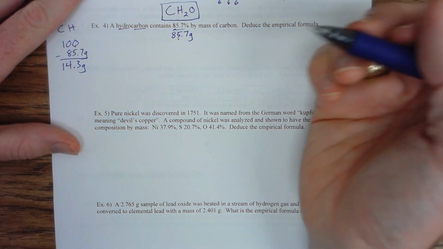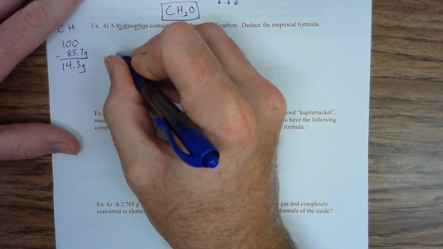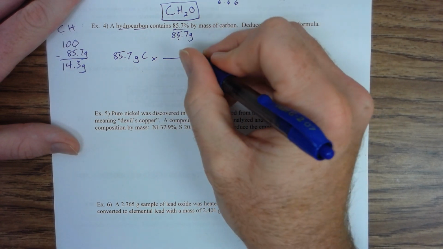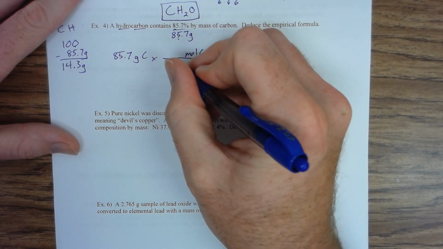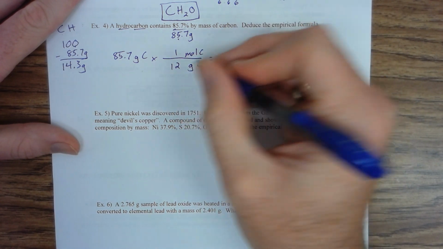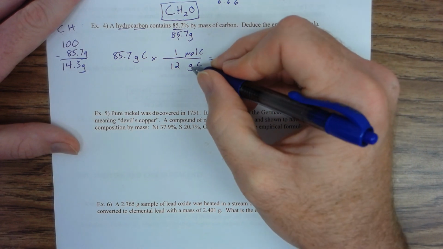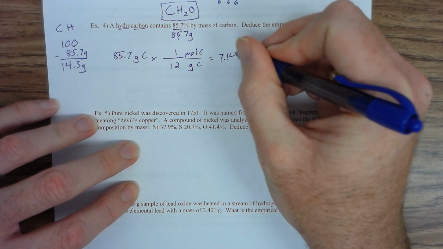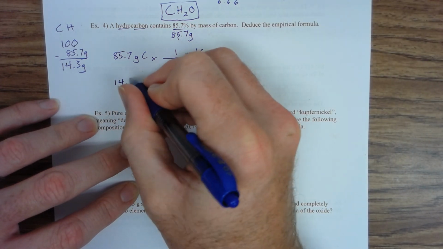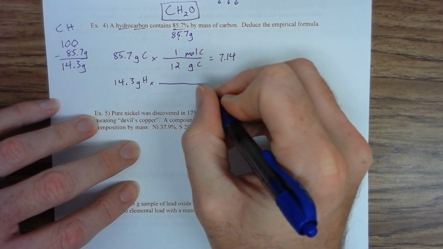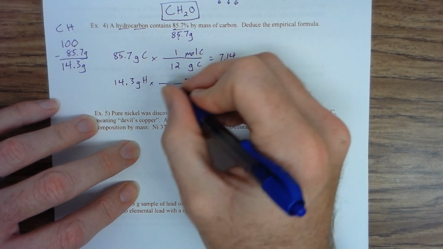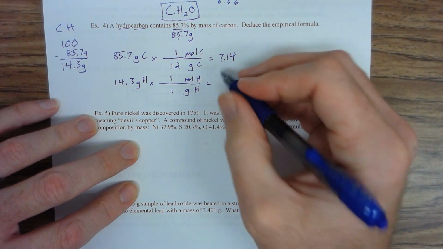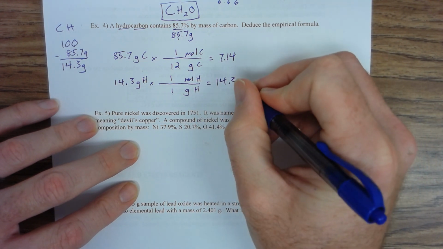Once we know that, we now need to find the number of moles of each of these. We need to convert these grams to moles. So 85.7 grams of carbon to moles of carbon. We're just going to use easy numbers for our molar masses. That's going to be 7.14. And we'll do the same thing for hydrogen. Hydrogen's easy because we're dividing by 1. The molar mass of hydrogen is 1. You may choose to write that step or not.